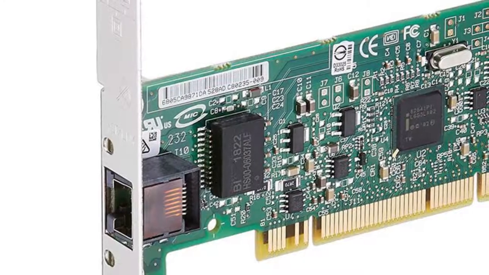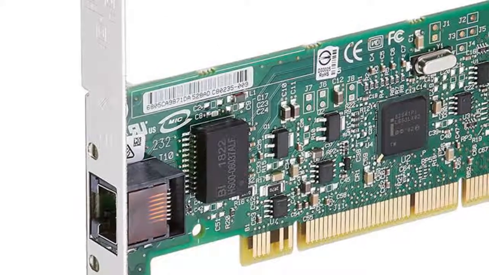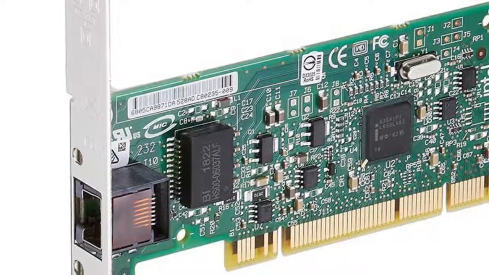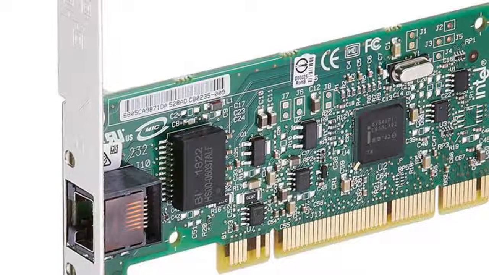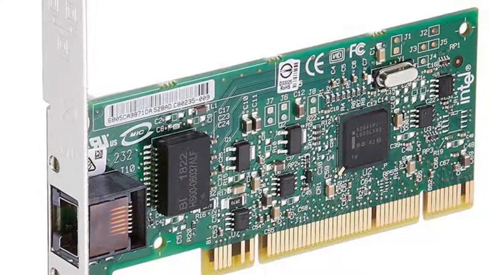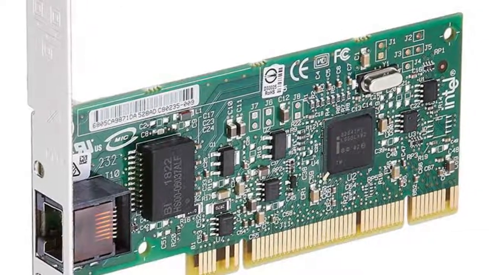10BaseT was the most popular form of 10 megabits per second Ethernet. It supported a maximum bandwidth of 10 megabits per second, but in fact, the presence of collisions reduces this to more like 4 to 6 megabits per second. 10BaseT is based on the 802.3 specifications of Project 802, developed by the Institute of Electrical and Electronic Engineers.